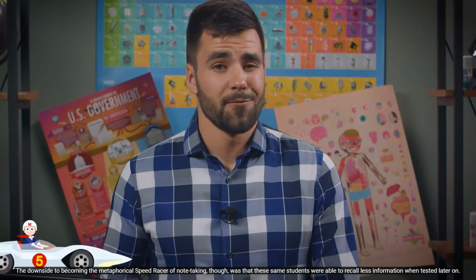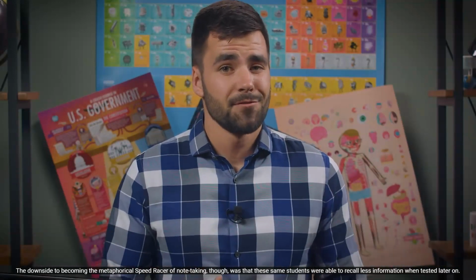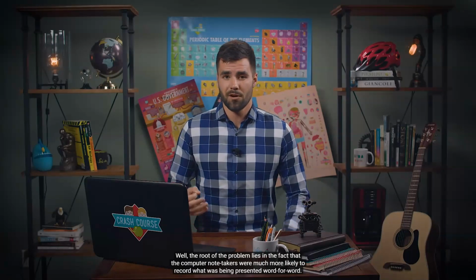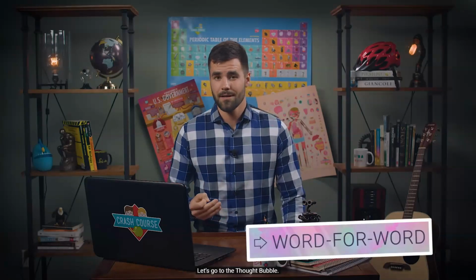So it seems that typing your notes definitely does give you a speed advantage. The downside to becoming the metaphorical speed racer of note-taking, though, was that these same students were able to recall less information when tested later on. So why does this happen? Well, the root of the problem lies in the fact that the computer note-takers were much more likely to record what was being presented word for word. Let's go to the thought bubble.